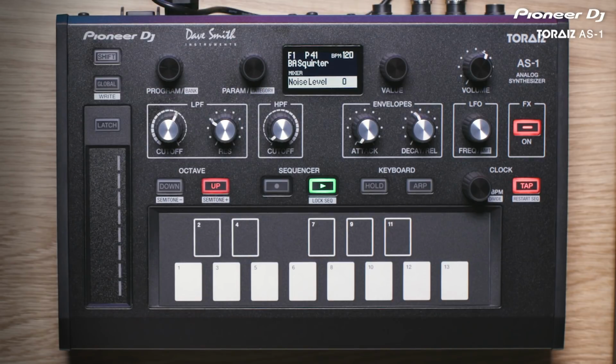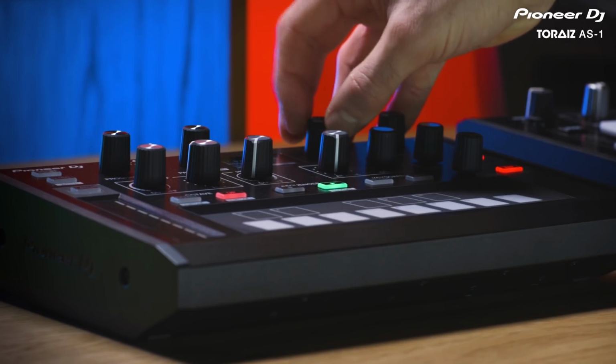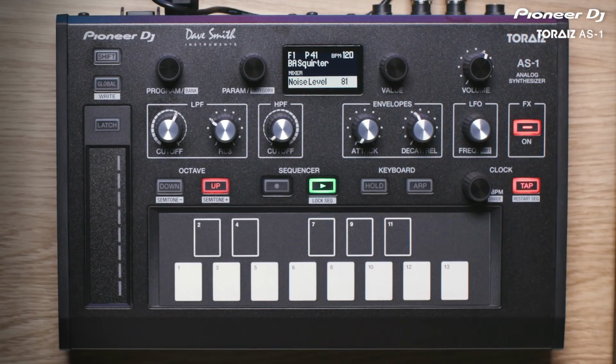Finally, you have noise level. Adding white noise to your sound can be great for percussive sounds or sound effects. Adjust the noise from 0 to 127.